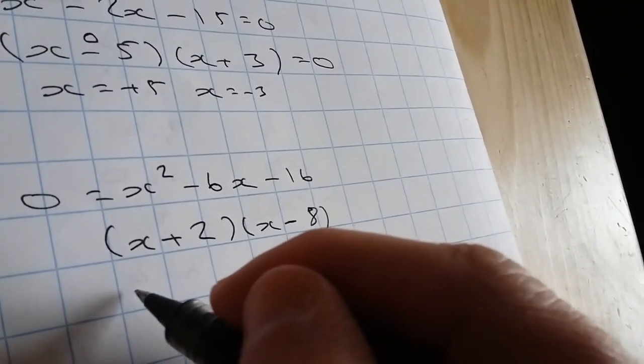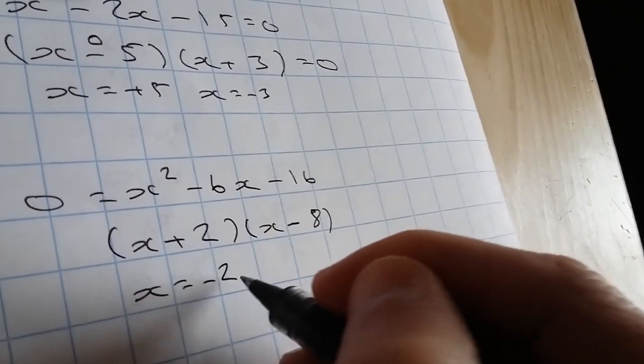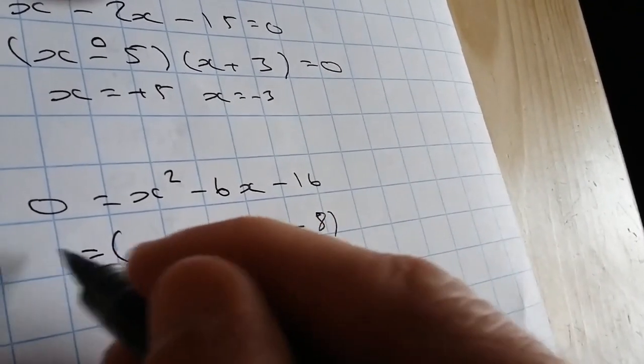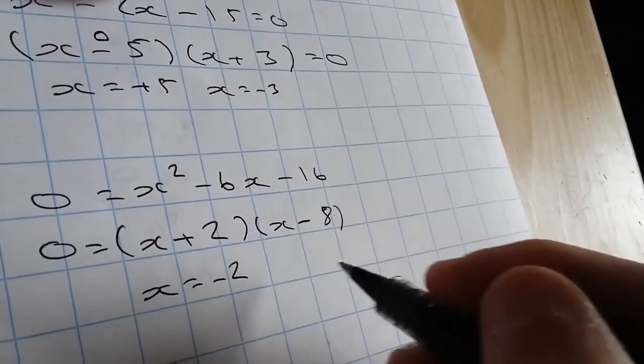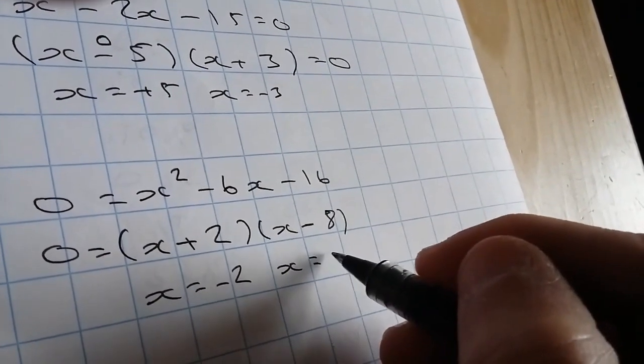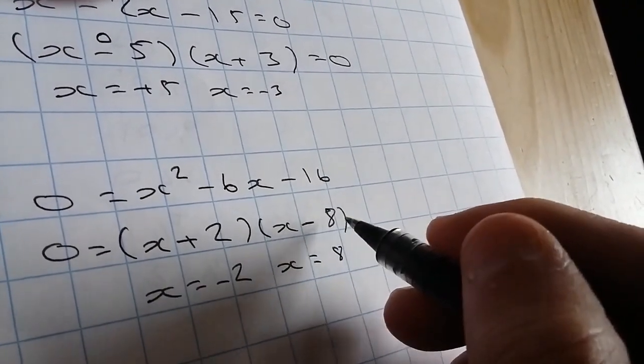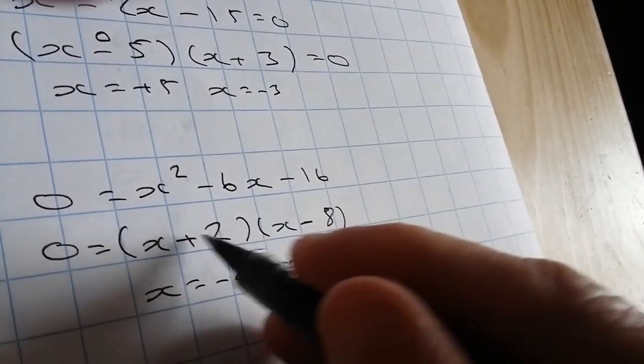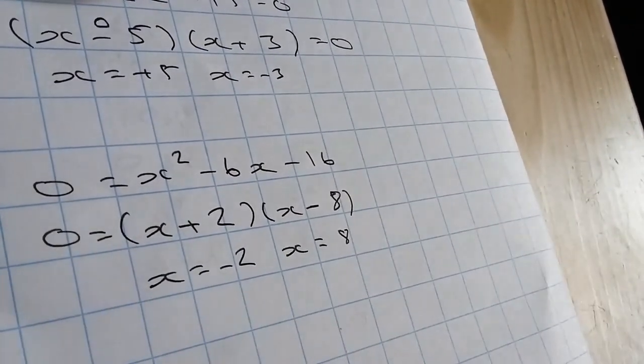So the solution to the equation is x is equal to minus 2, because that would make that bracket 0, and therefore the answer 0. And the other answer is x equals 8, because 8 take away 8 would be 0. 0 times whatever that is gives me that solution there.